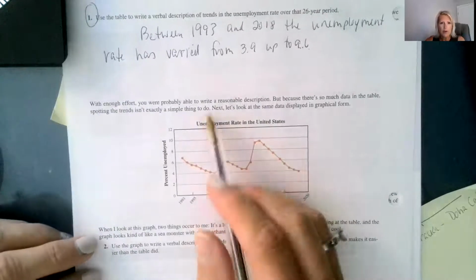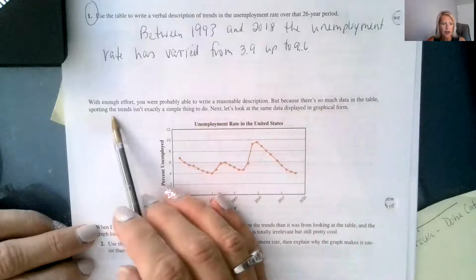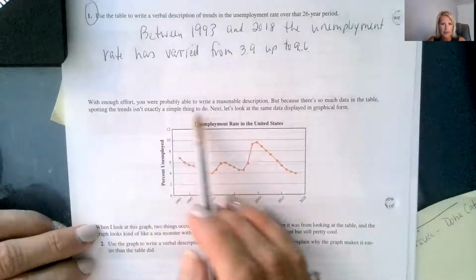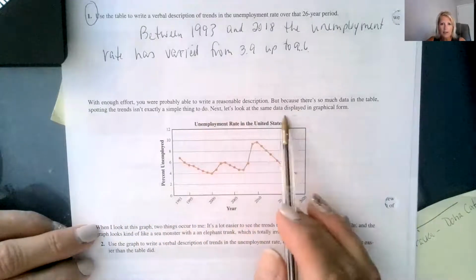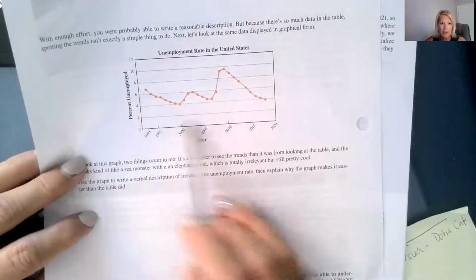With enough effort, you were probably able to write a reasonable description, but because there's so much data in the table, spotting the trends isn't exactly a simple thing to do. Next, let's look at the same data displayed in graphical form. This is called a time series plot. This is the same exact data that we just looked at.